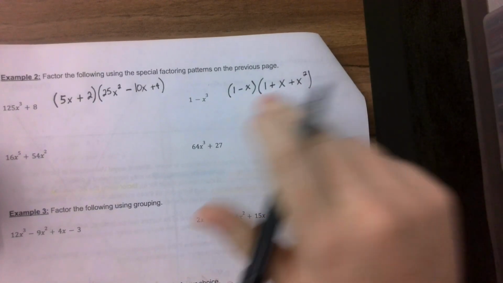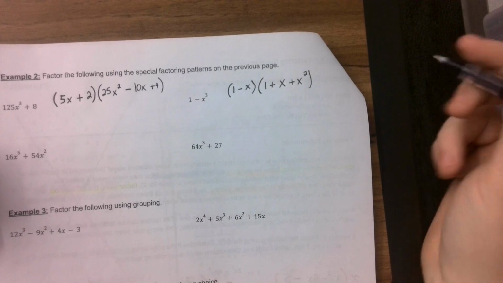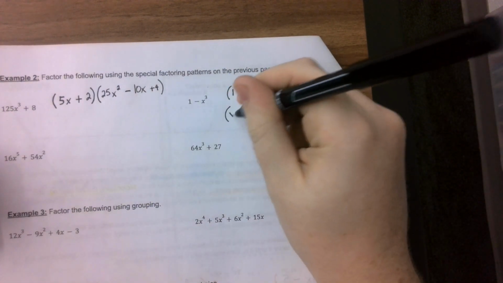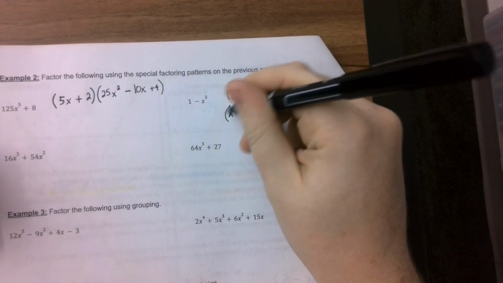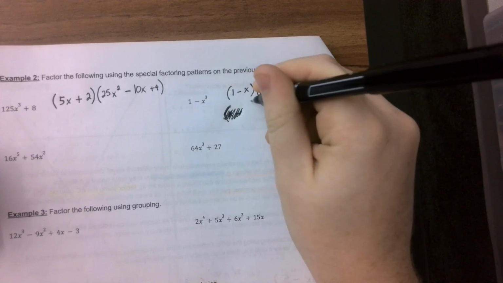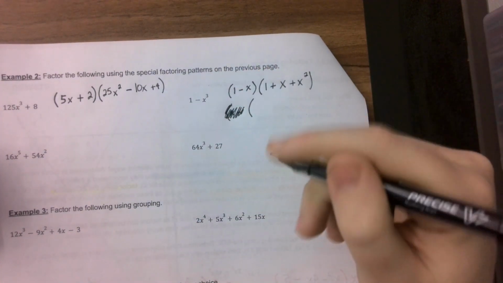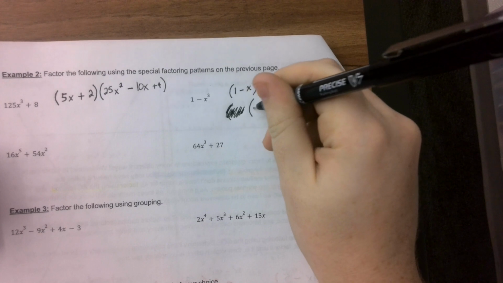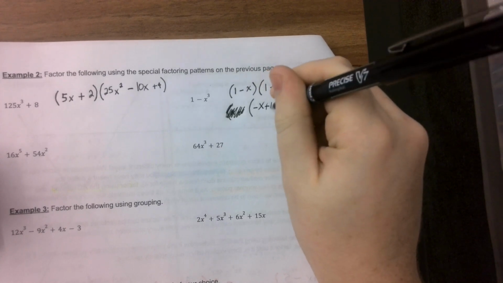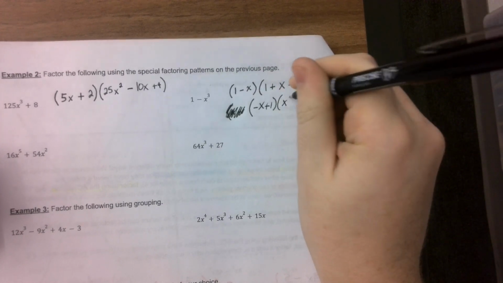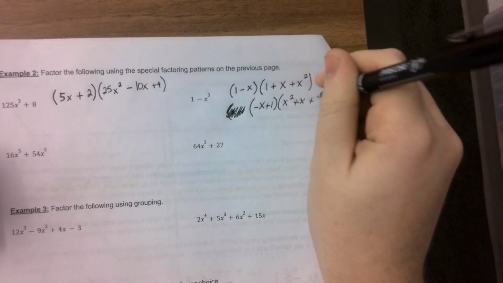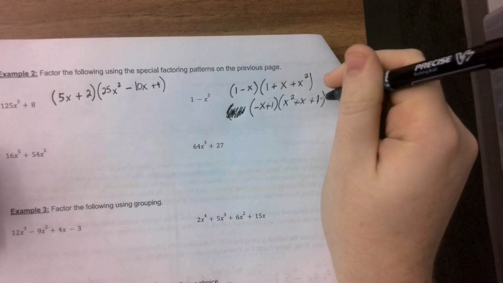This doesn't look quite right, though. It's always nice to put things in standard form. So I'm going to rewrite this as... almost did a doozy there. 1 minus x is not the same as x minus 1. It's negative x plus 1 times x squared plus x plus 1. Whew. Caught myself.